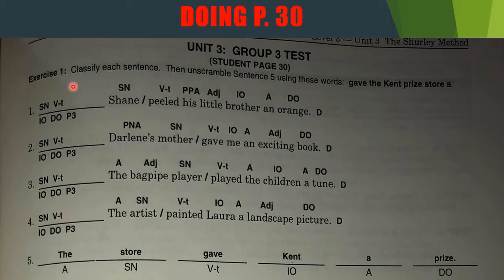First of all, we're going to start with exercise 1, which is classify each sentence. You all know how important this exercise is, so you need to focus on it very carefully. Here we have 4 sentences and we're going to classify them together. Number 1: Shane peeled his little brother an orange.